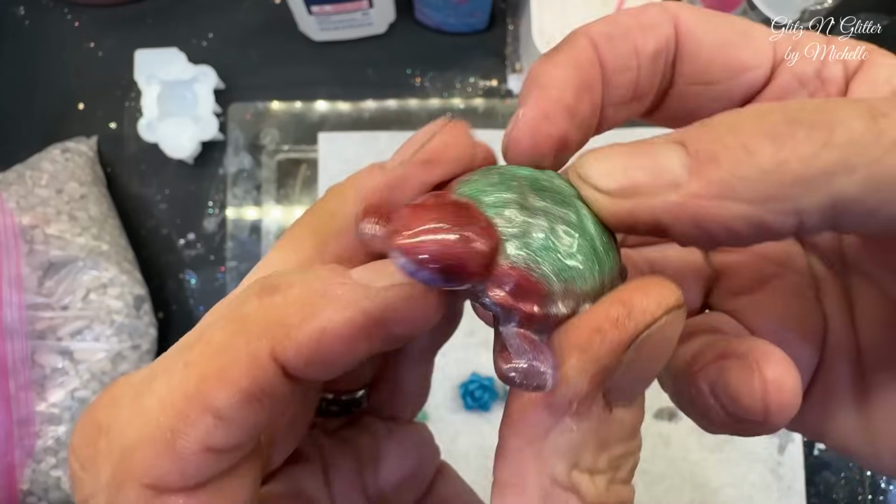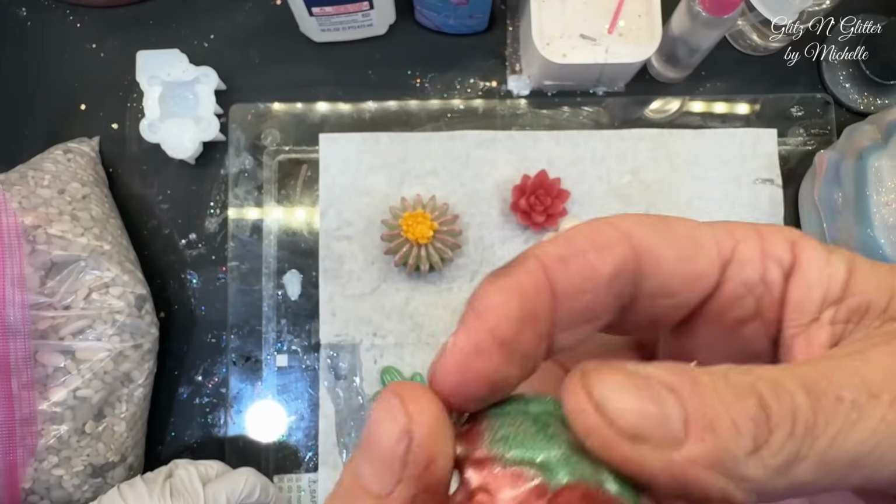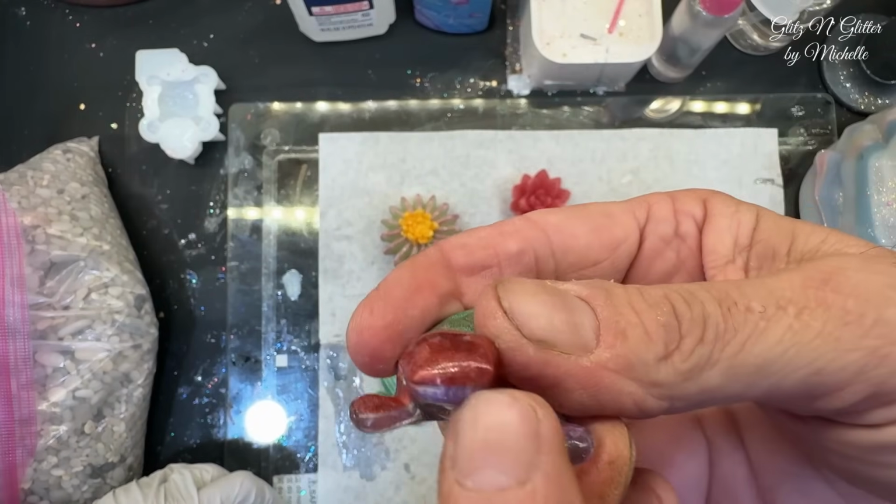What makes it a girl? It's green and red and purple. She's got lipstick on, purple lipstick.